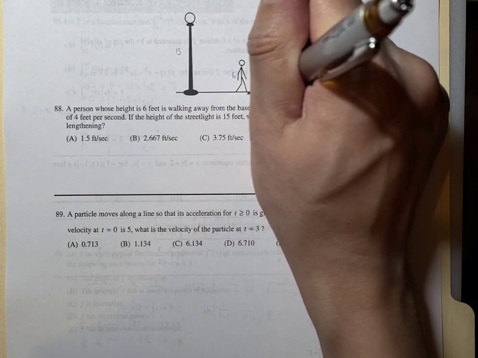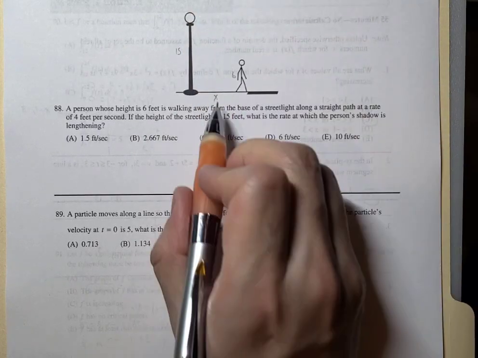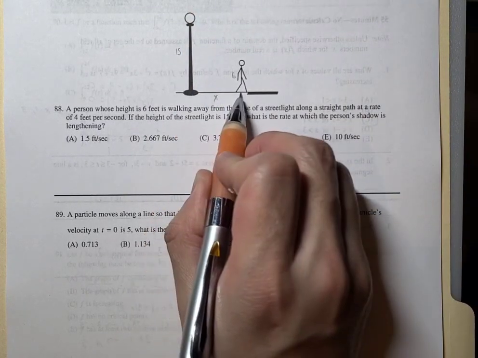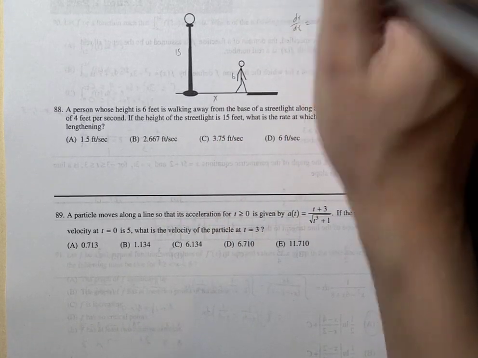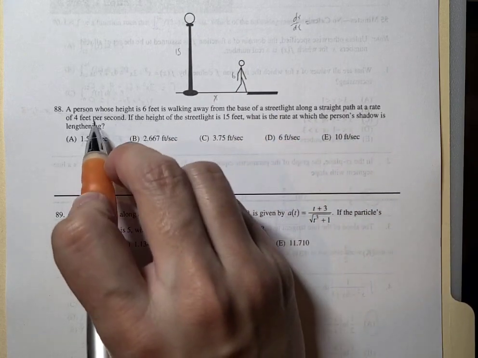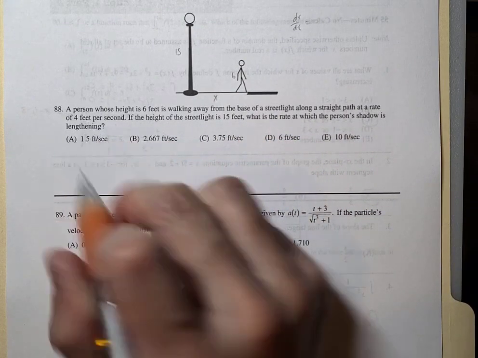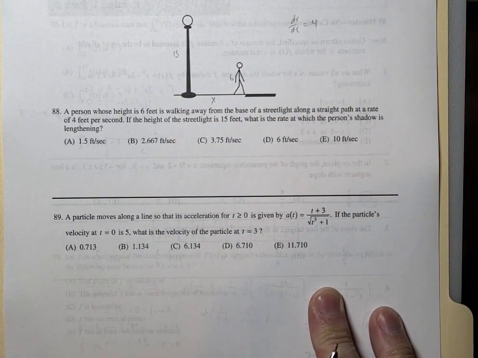So let's call this distance x, okay? The distance between the light and the person, dx/dt, that's the rate at which this distance is changing. It's changing at a rate of 4 feet per second. So dx/dt is 4, okay?